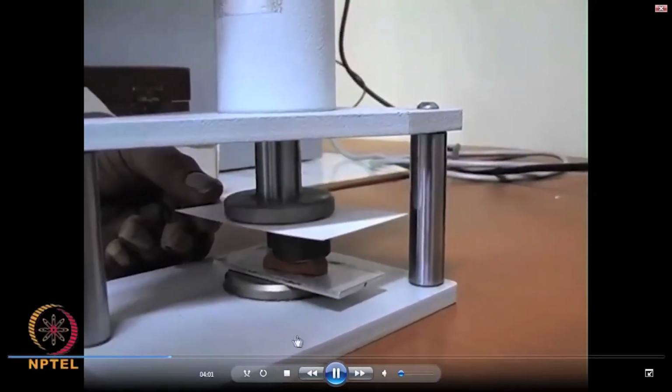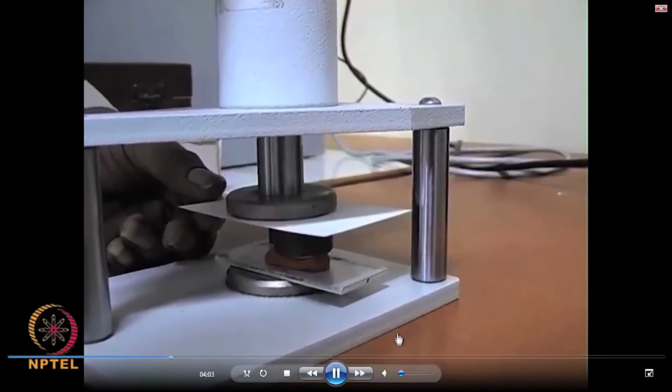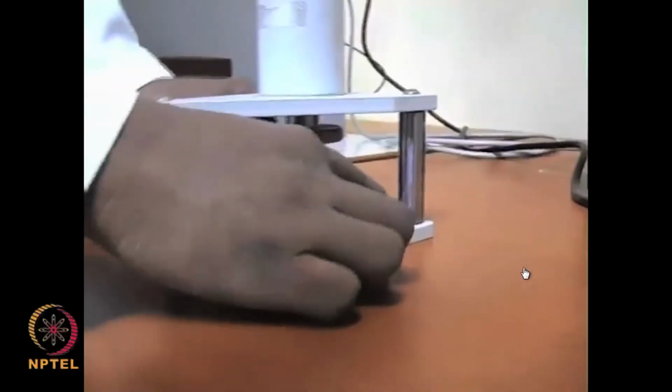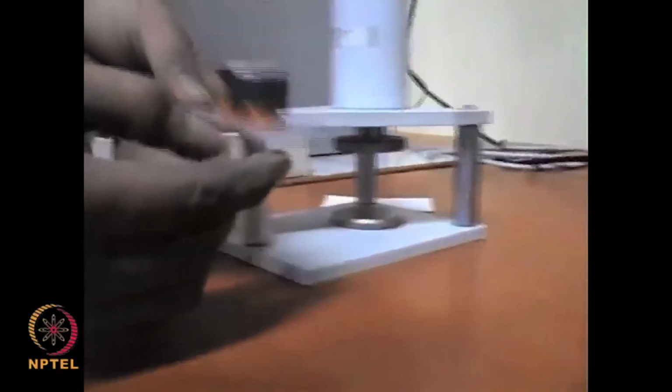I will get into the details of all these preparations in a separate class. I am just introducing how the microscope looks and how people use it, for those who have not come across this kind of experience.